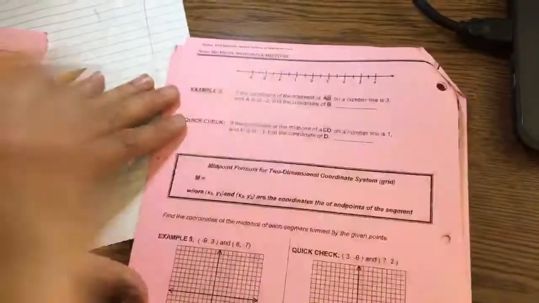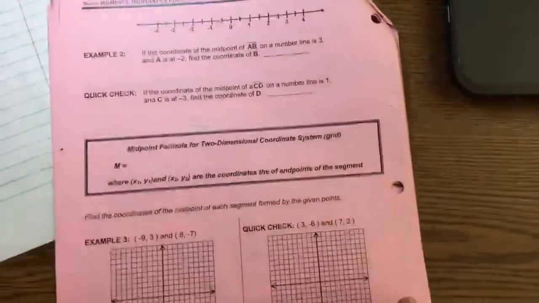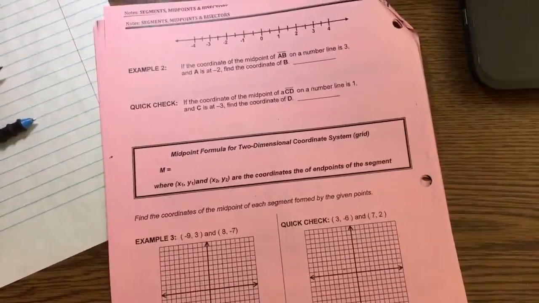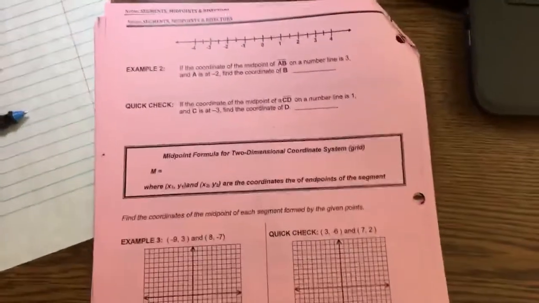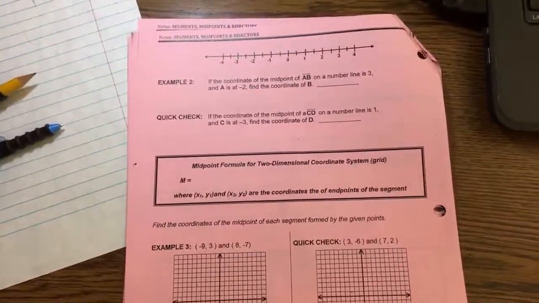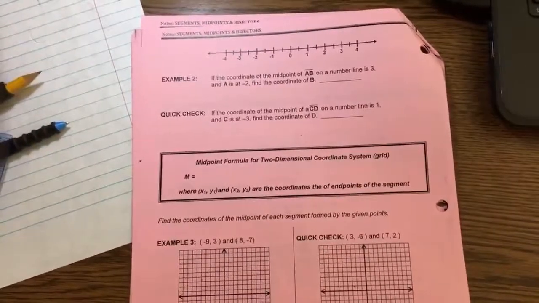Okay, example 2. Are you aiming this correctly? Yep. Help. Switch with her, somebody. You're looking through there, making sure you're taking a good picture because it's the video we're uploading. It's live.